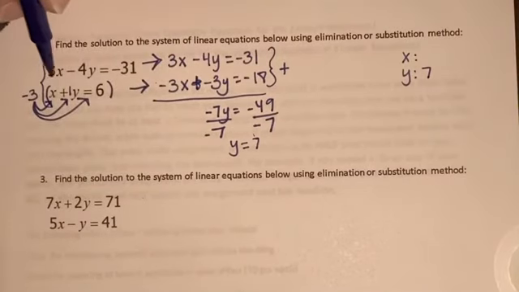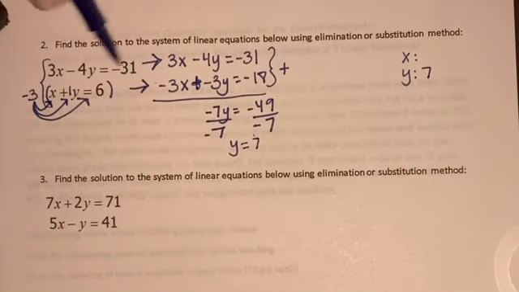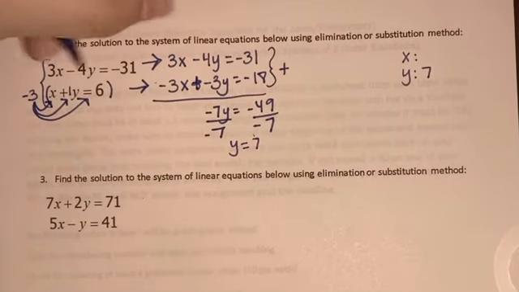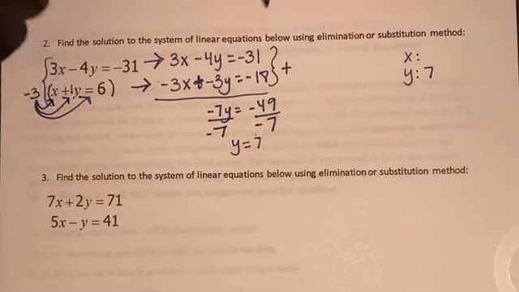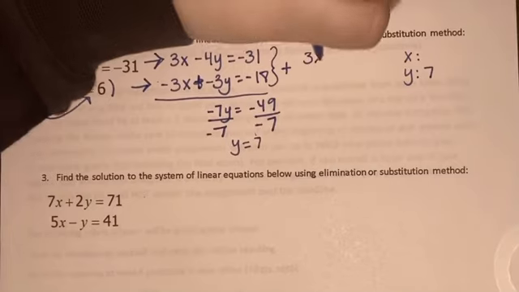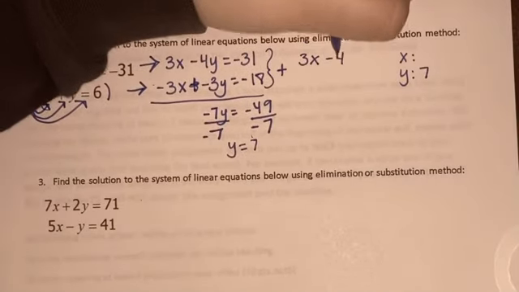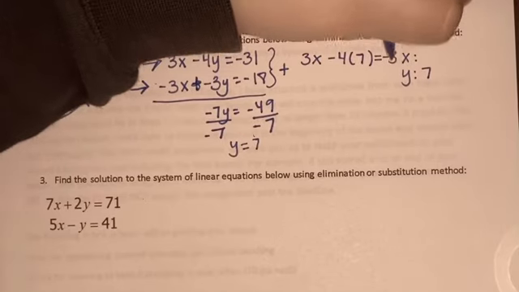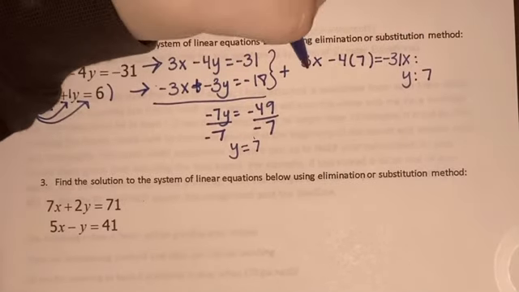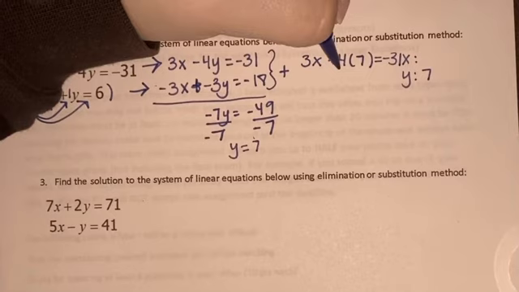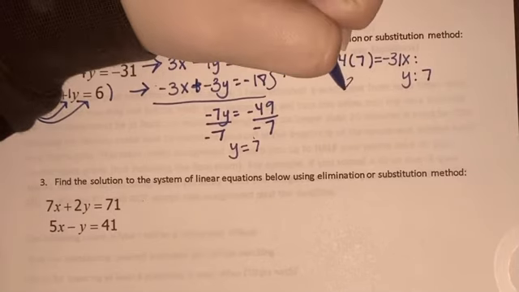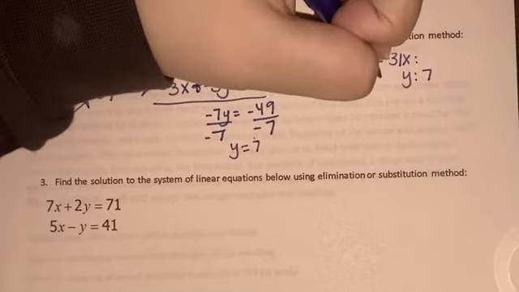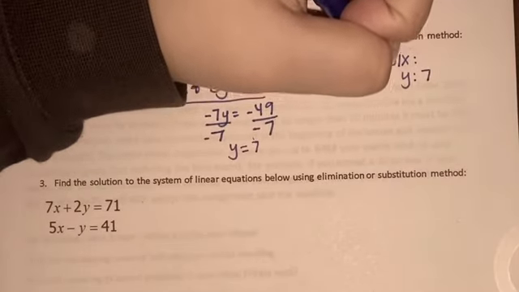Now to find x, we can use either this equation or this equation and plug in our y. So I'm going to use the top equation. So I'm going to put 3x minus 4, and where y was, we're going to put 7, equals negative 31. So now we're going to do the math. So negative 4 times 7 is negative 28. And then just bring down everything else. So negative 31.